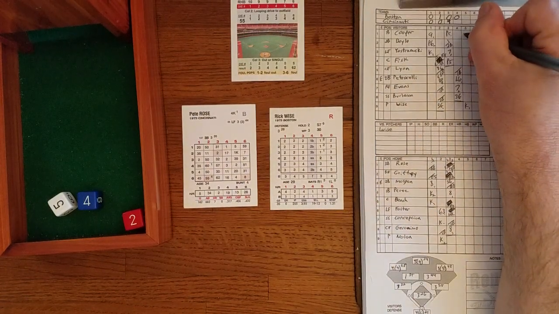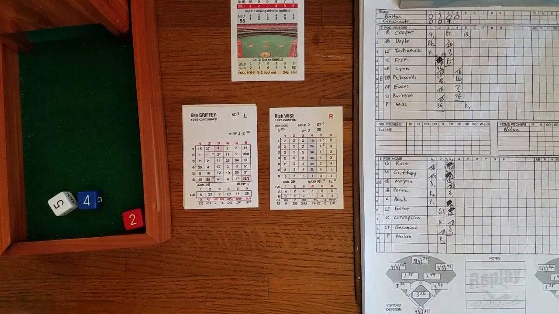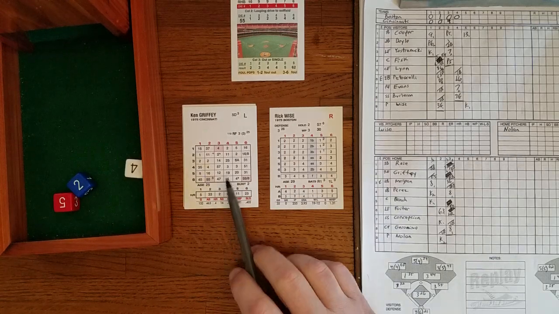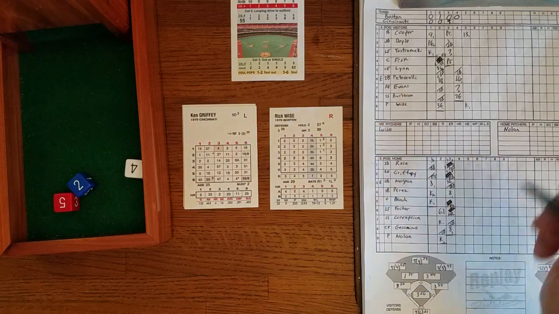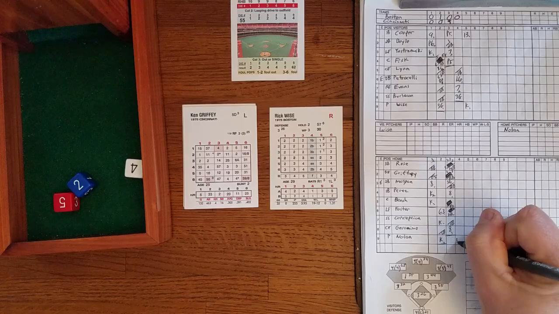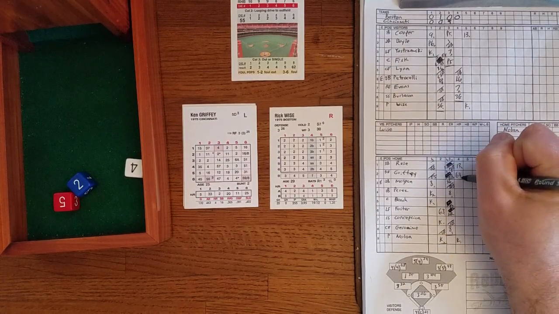Again, it would be an injury check if we were playing injuries. But since we're doing as played, not going to do that. Here's Ken Griffey. 5-4, that's a 3. 5-2 is a 1, total of 4. That's a ground out to short. And Burleson makes the play. I wrote these in here backwards, didn't I? Put them in the wrong spot.